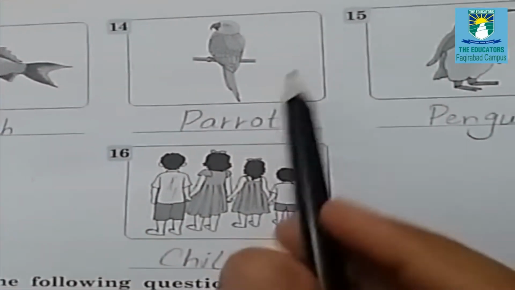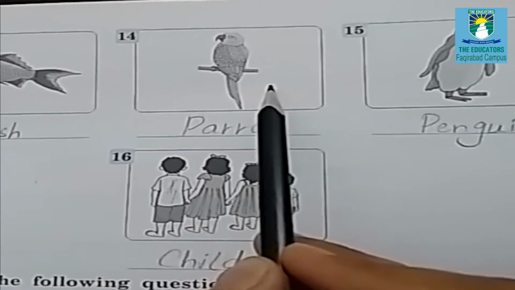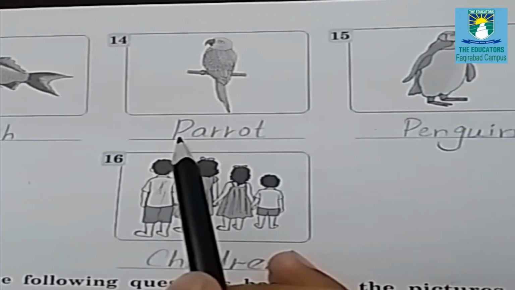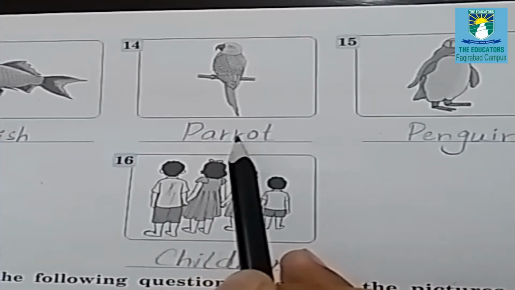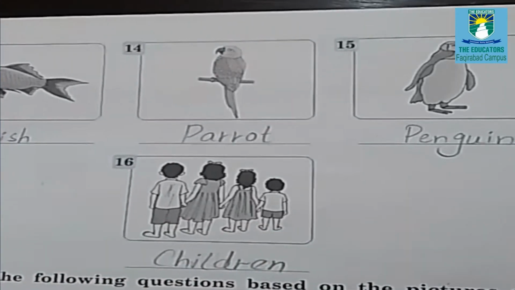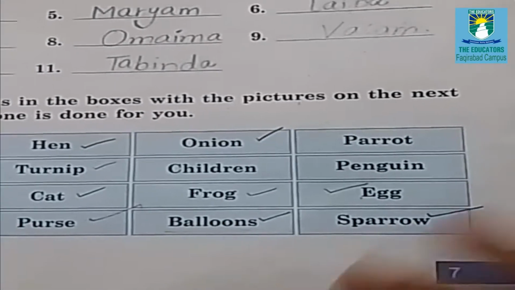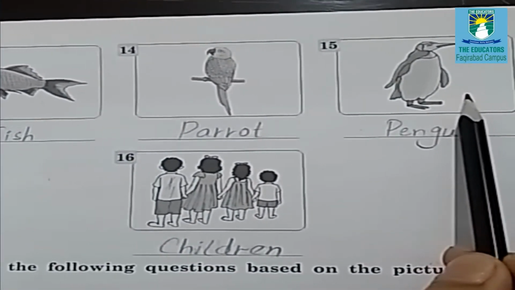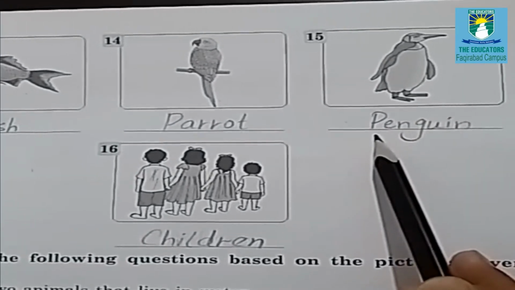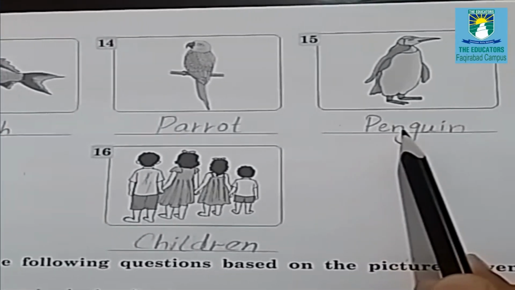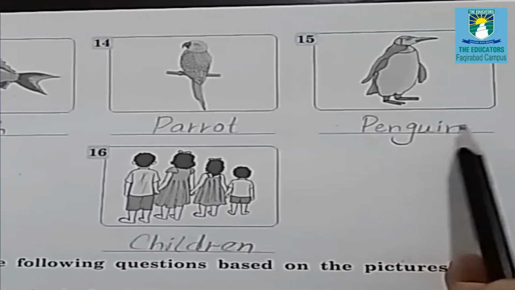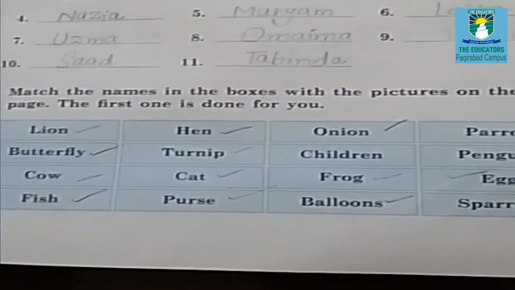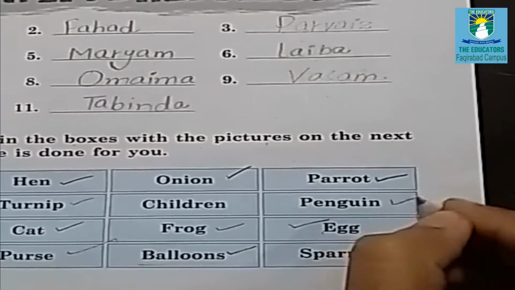Next we have a bird, and it's a parrot. So you have to write parrot over here, P-A-R-R-O-T, and you have to take word parrot on page 7. Second last we have an animal, and it's called penguin. You have to write spelling of penguin, P-E-N-G-U-I-N, and you have to tick on page number 7 word penguin.